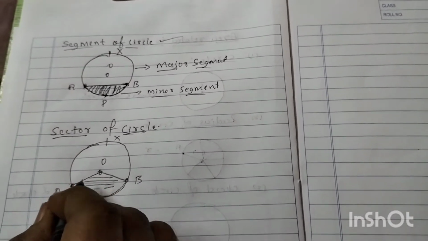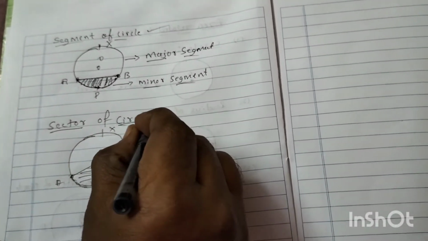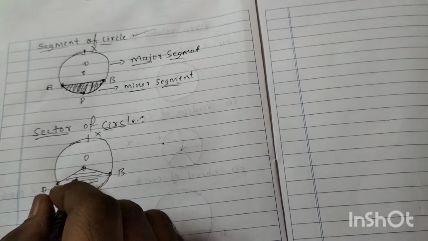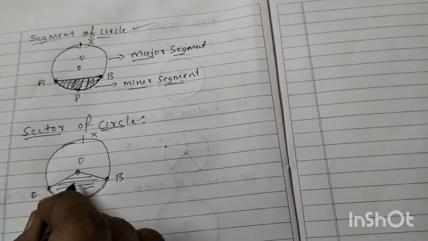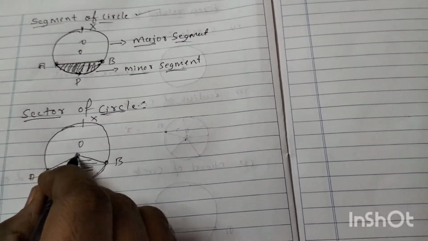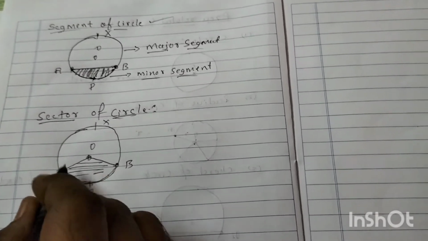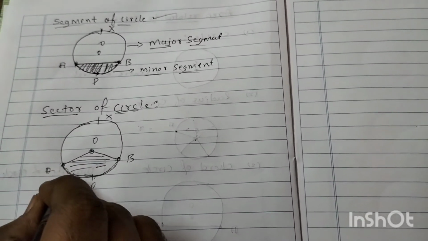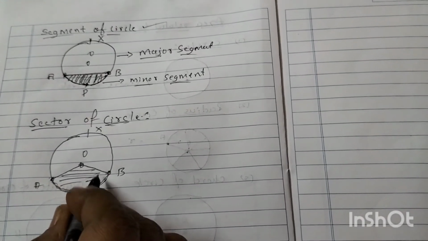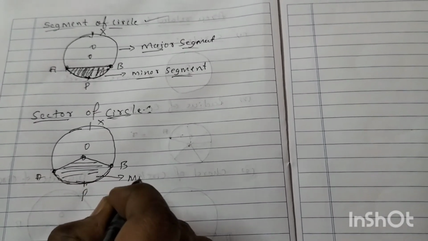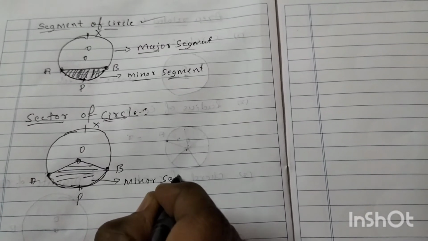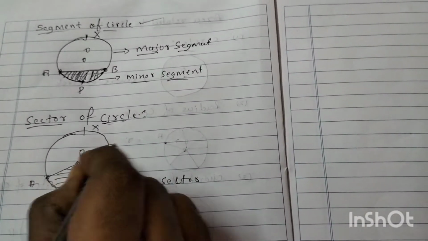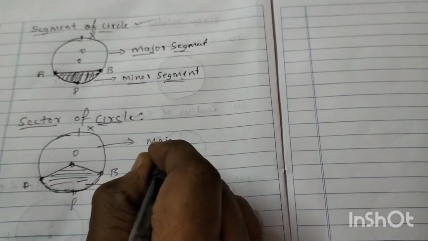So one more time, what is the definition of sector of circle? The region of circle enclosed with two radii of circle with corresponding arc. If it is minor arc, it is called minor sector, and if it is major arc, it is major sector.